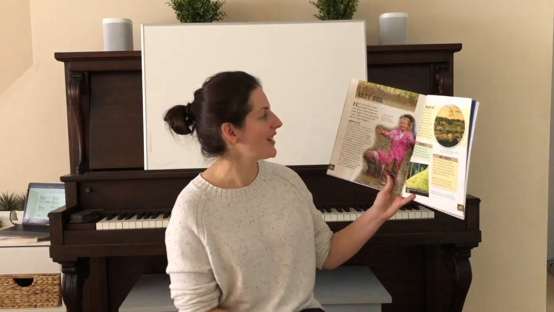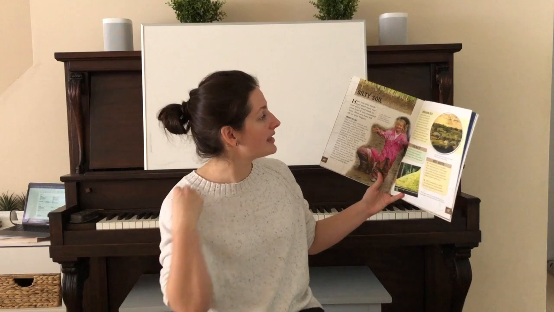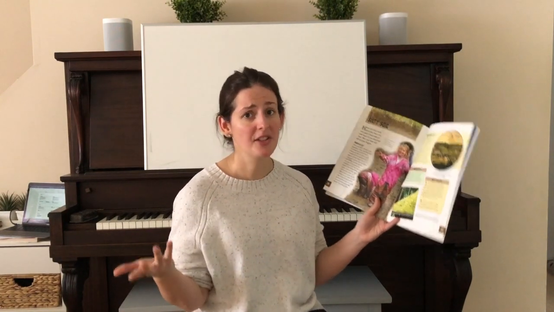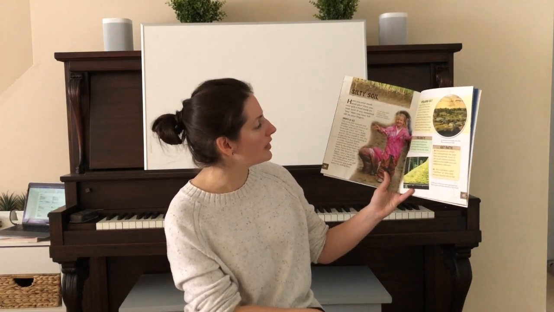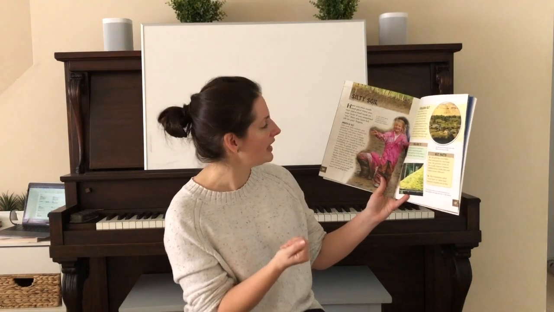Let's take a look at silt now. So have you ever made mud pies? Have you ever put a mud mask on your face? Or maybe someone you know has done that. If you have done that, then you have felt silt. So if you guys have ever gone outside and played in the dirt, you have been touching silt. Silty soil feels smooth and kind of powdery.